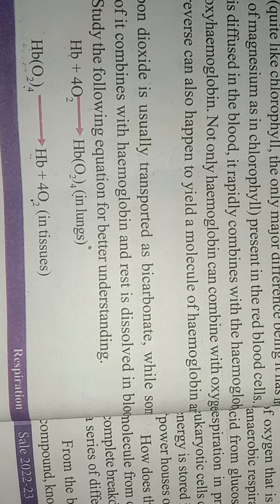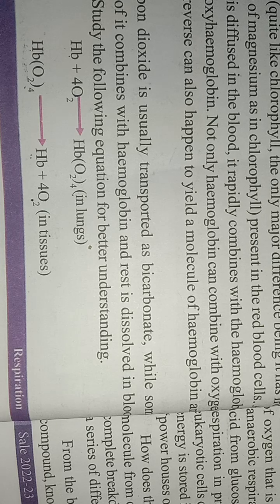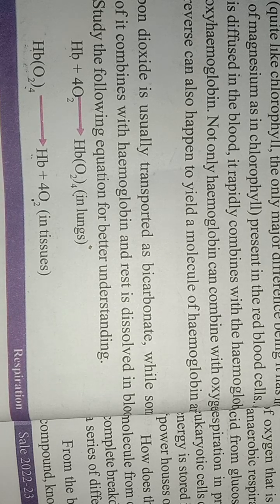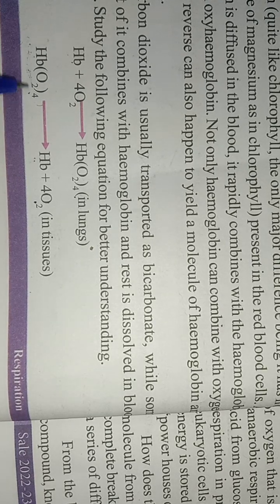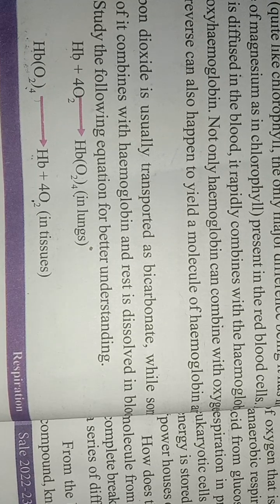Oxygen diffused in the blood rapidly combines with the hemoglobin to form oxyhemoglobin. Not only can hemoglobin combine with oxygen, but the reverse can also happen to yield a molecule of hemoglobin and oxygen. This oxyhemoglobin splits into hemoglobin and oxygen.